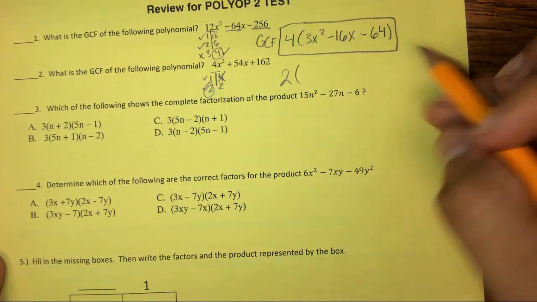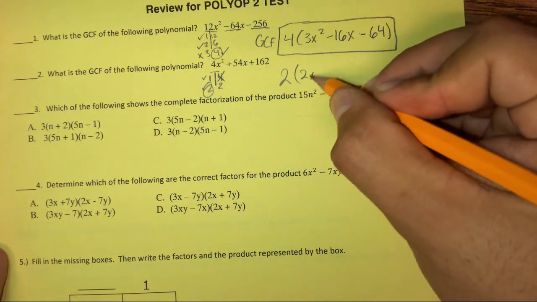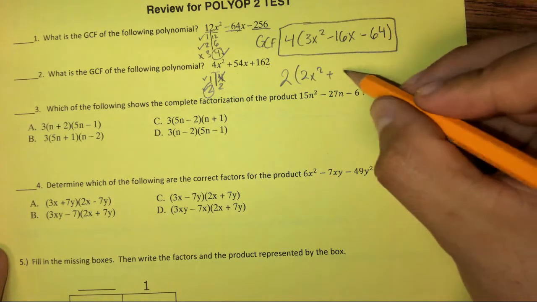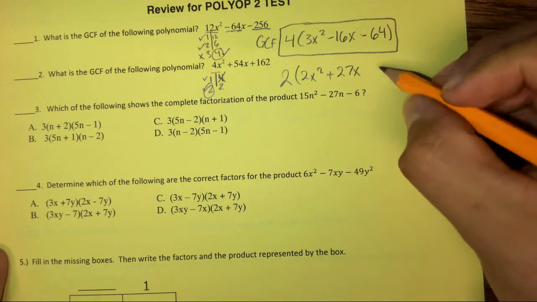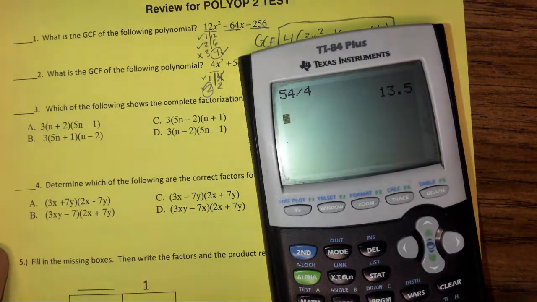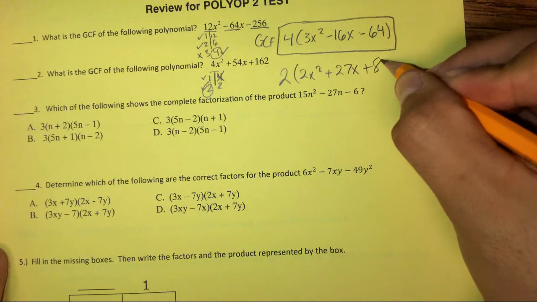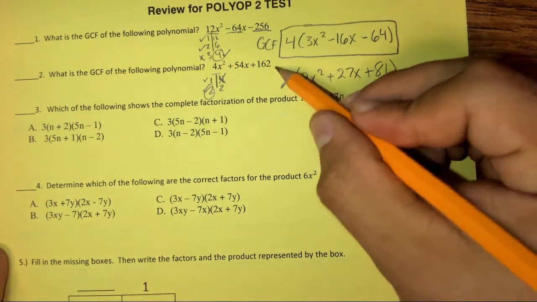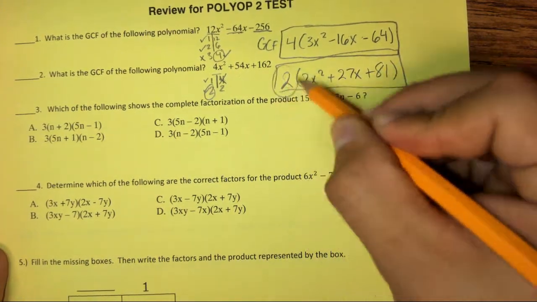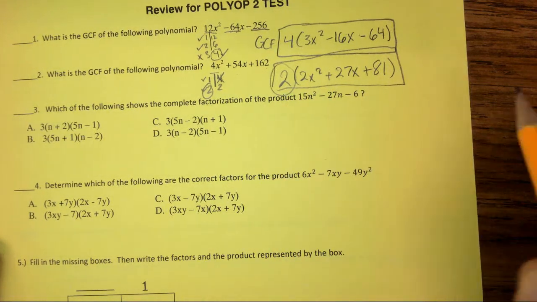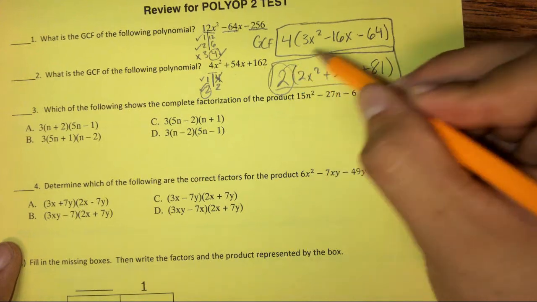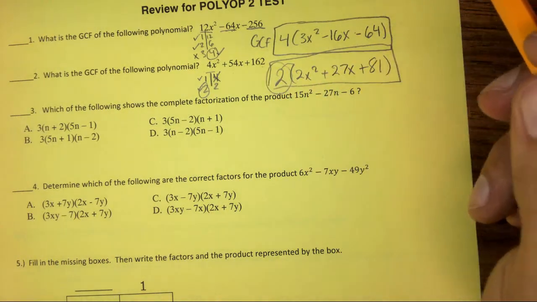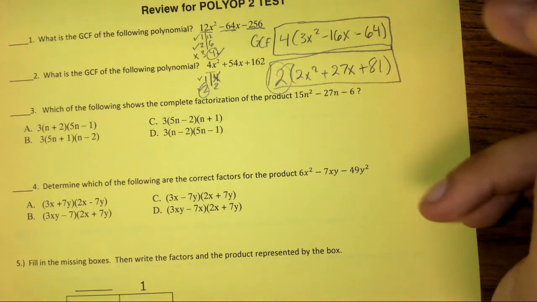Again, I'm going to go ahead and write this correctly, so I divide all these by 2. We get 2x squared plus 27x plus 81. All right, and then so that would be my factor. And if they were simply asking me for my GCF, it would be 2. If they're asking me to rewrite this, then that would be the correct written expression. Remember that you can also multiply this out, so distribute the 2, and you should get right back to the original.